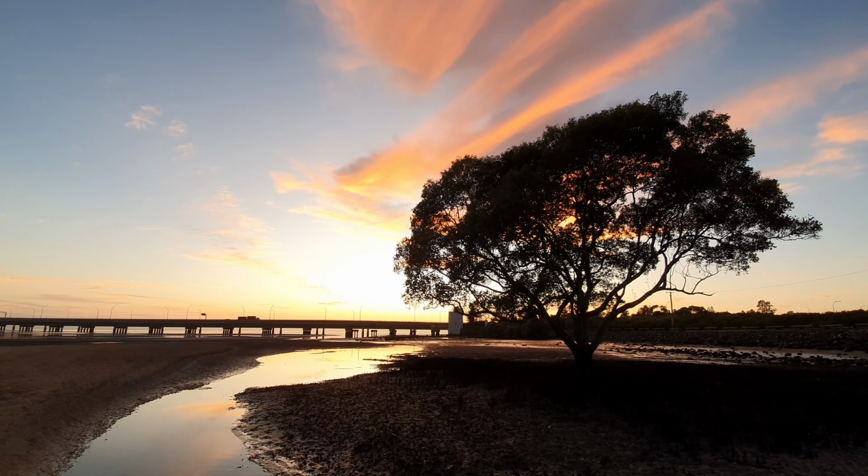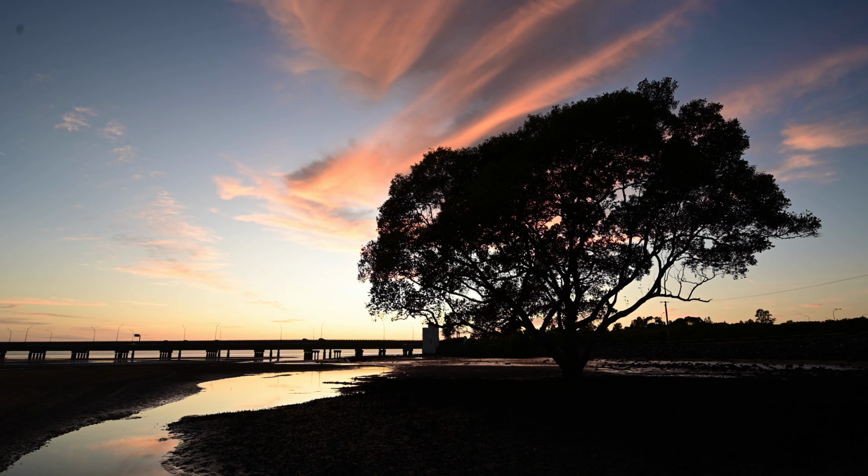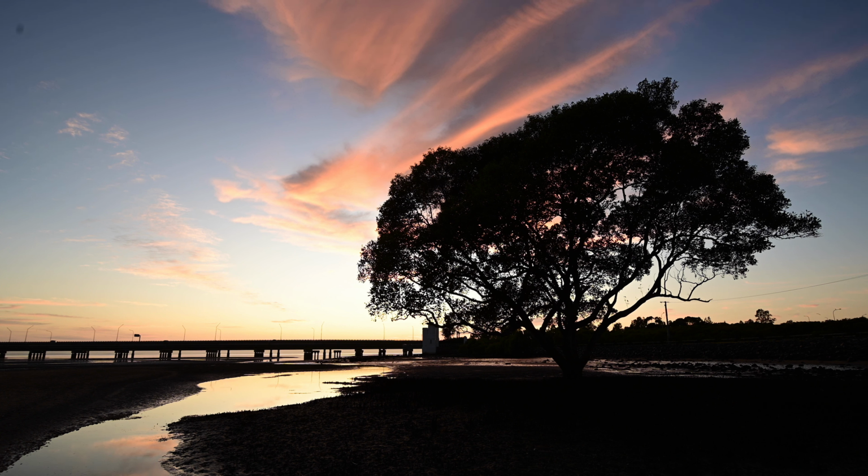I'll switch over to a video on my camera now. Look at this mangrove tree here. Can you see that it's sort of leaning to the right? In reality, it has got just a slight lean. But this is what you have to be mindful about when you're very close to your subject with an ultra wide lens, is that you're going to get distortion. The tree looks like it's leaning.